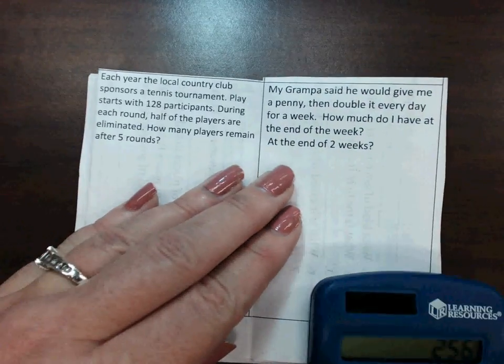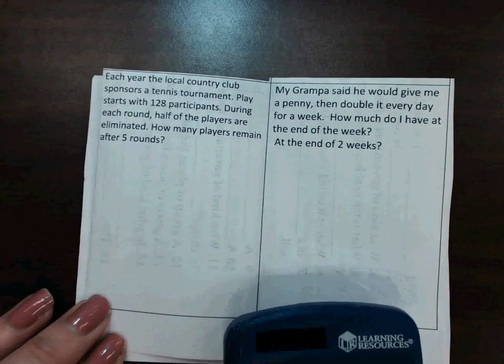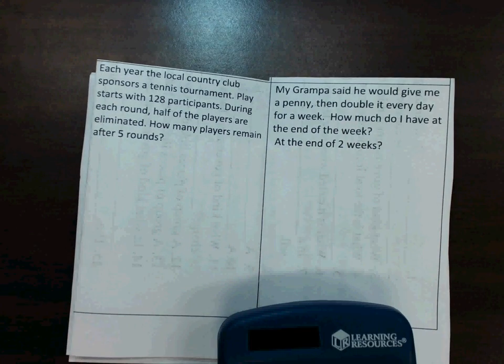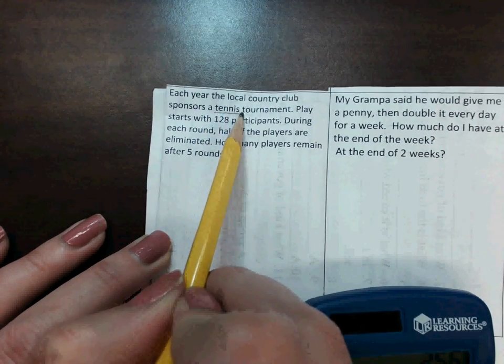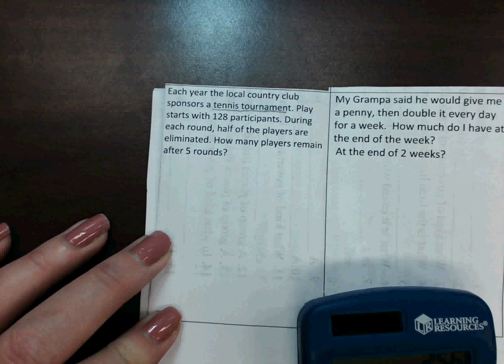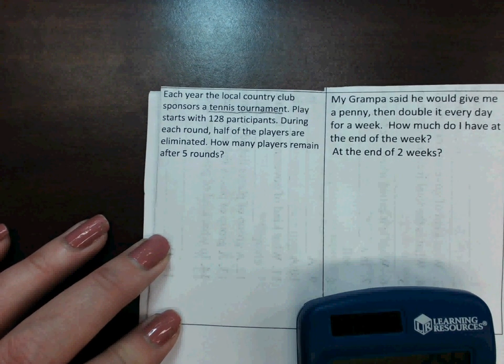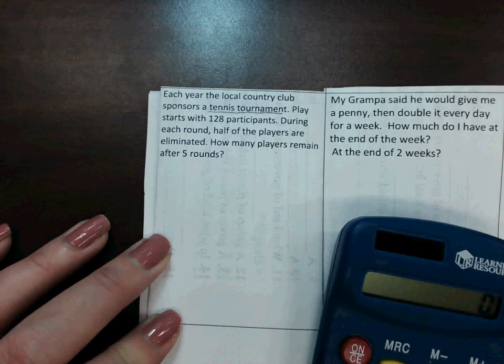All right. Next question. The local country club. Now, if for any reason these questions are in a different order, you can just turn around and get to the right page pretty quickly, right? Let's talk about the country club tennis tournament. Well, I must have had tennis balls on my mind when I wrote this question.